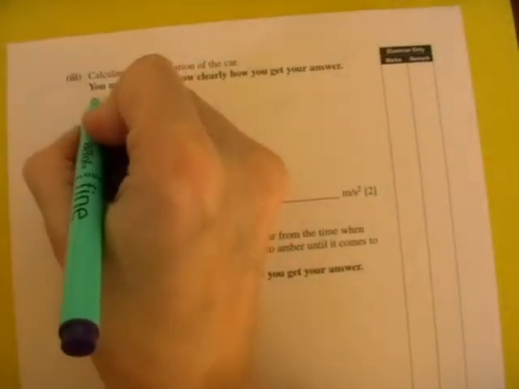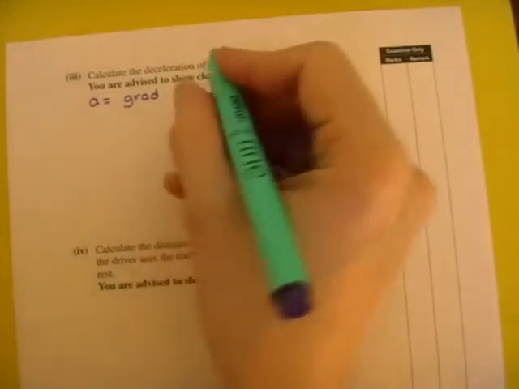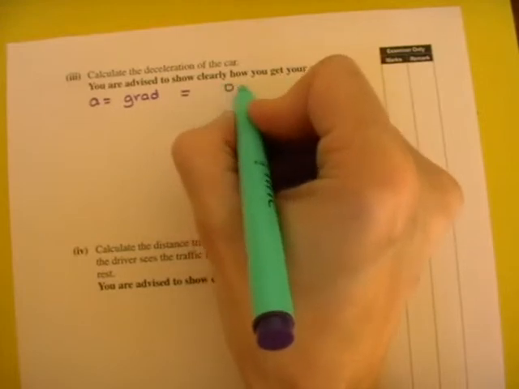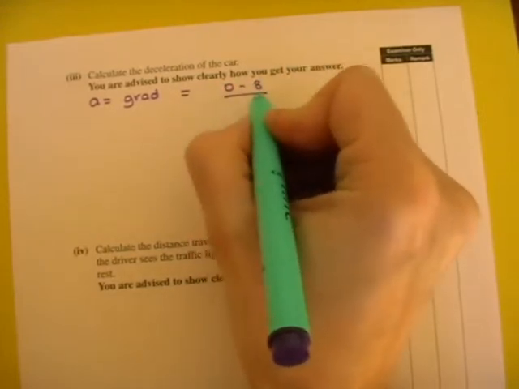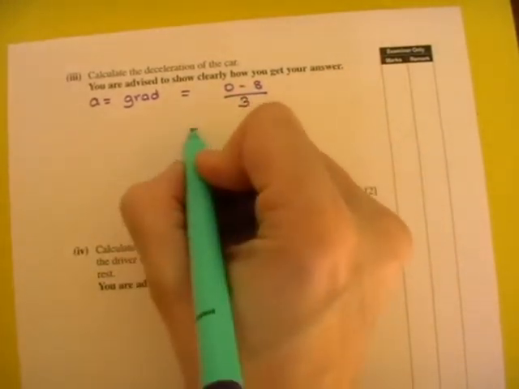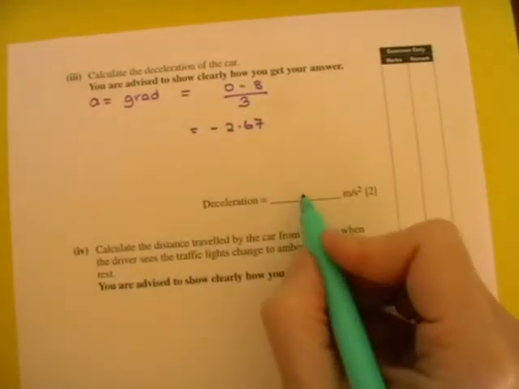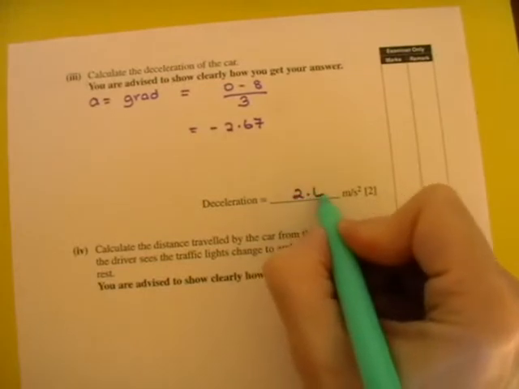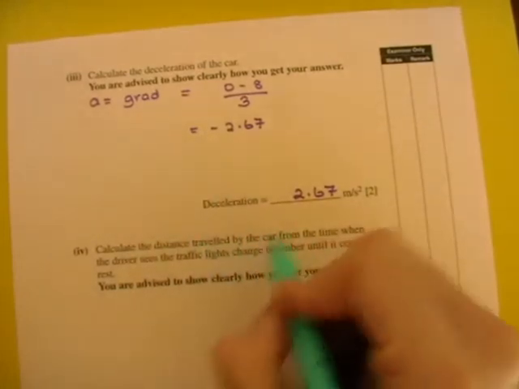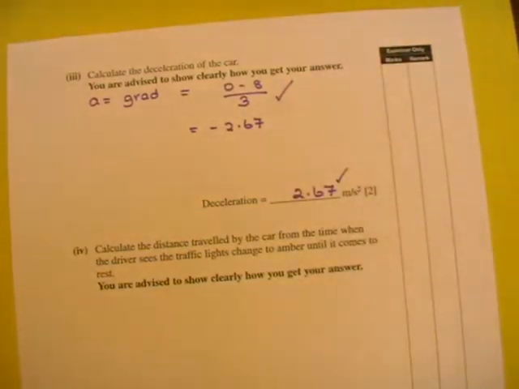Last part of the question, calculate the deceleration of the car. You can use the gradient of the graph or v minus u over t. We'll just use the gradient. The gradient is going to be equal to 0 minus 8 over a time period of 3 seconds. That gives you a negative value, minus 2.67. For just deceleration, we'll just write 2.67. They'll not penalise you for writing a minus down here. It is a minus acceleration or it's just a deceleration. So there's 1 mark there and 1 mark for your calculation.